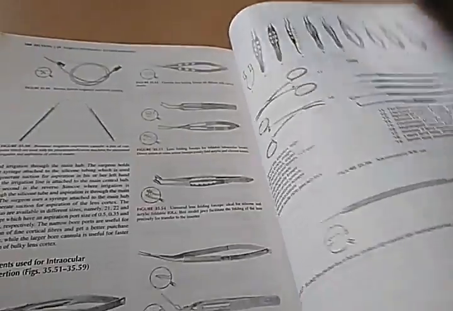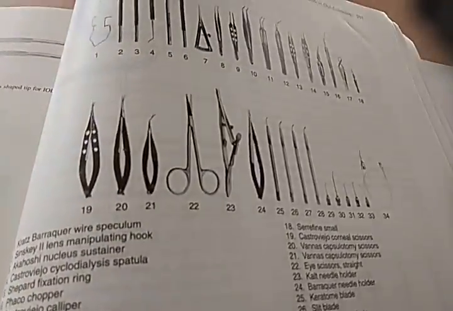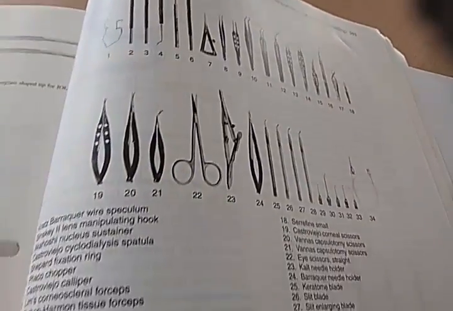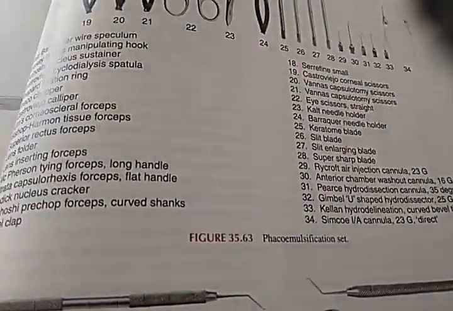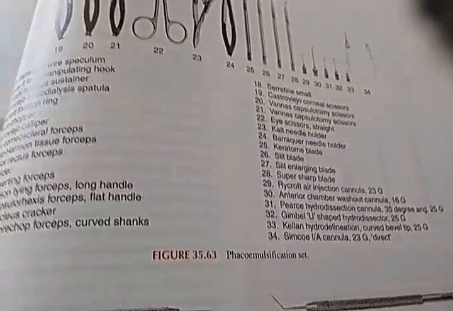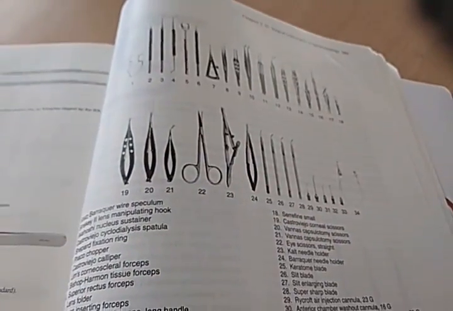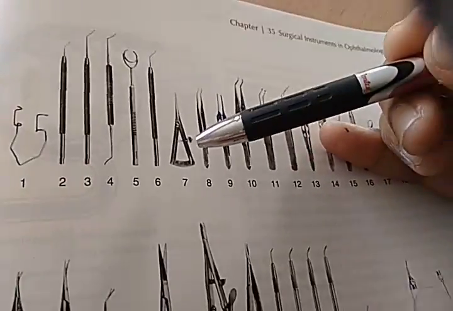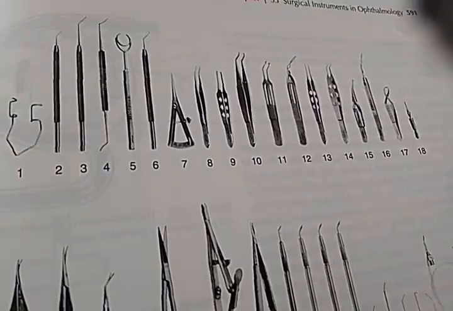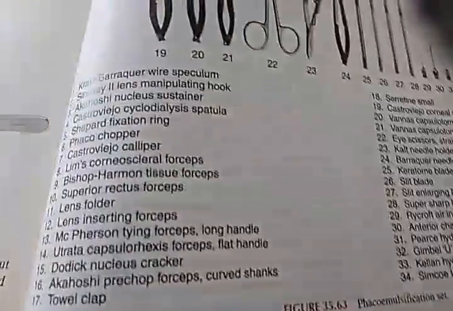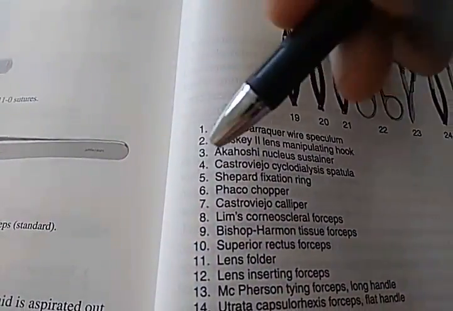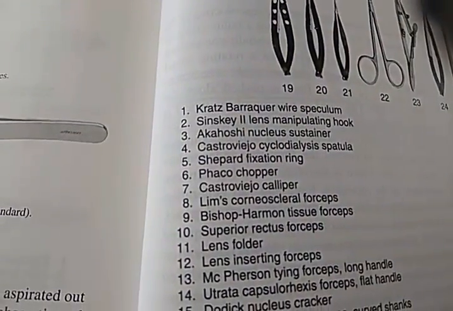Okay guys, so many instruments. We can talk about this itself for a whole century. But what exactly is this? Why have they put another image? These are for the phacoemulsification set. Oh, they are giving the set. Okay. This is nice, guys. Know this one also. What is the 7? This should be easy. Calipers, right? What calipers is it? 7 is Castrovejos caliper.